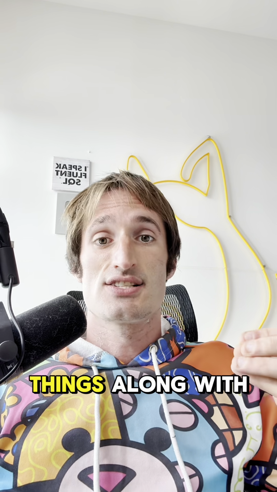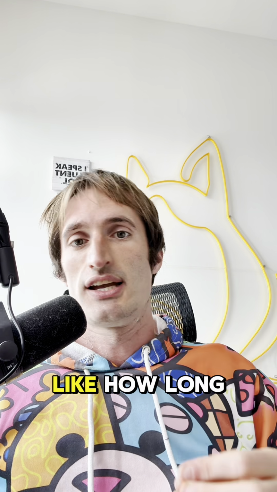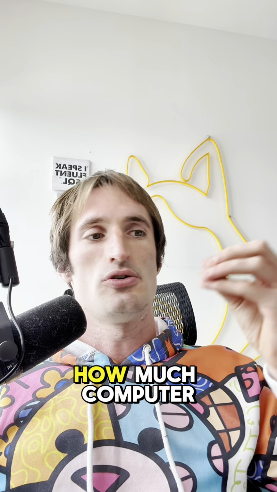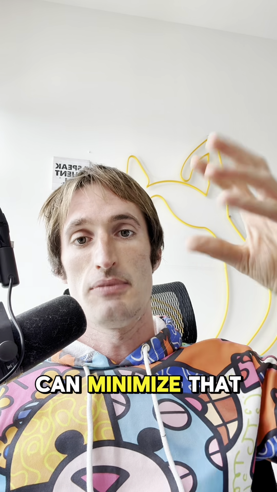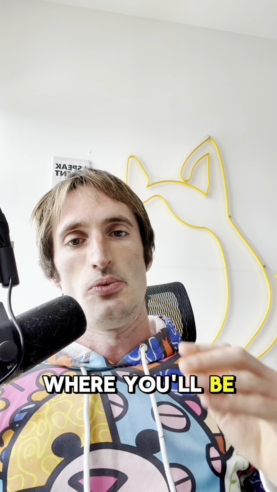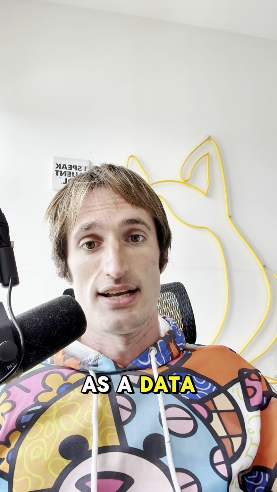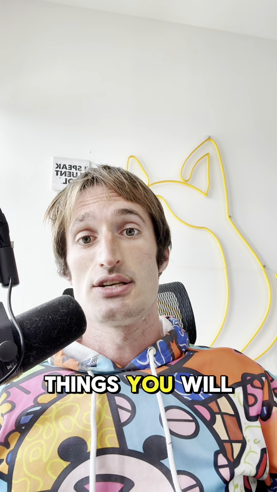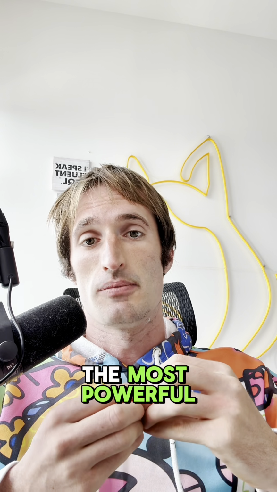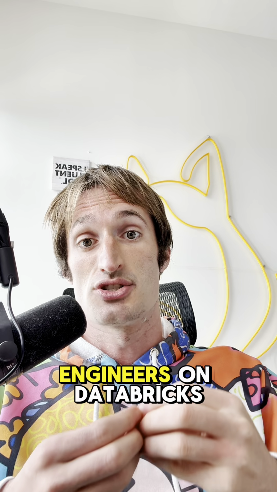If you can do these things along with cost optimization, like how long are your servers running? How much compute are they using? And if you can minimize that, that's another place where you'll be well on your way to making 400, 500K as a data engineer. If you do all of these things, you will become one of the most powerful, well-paid data engineers on Databricks ever.